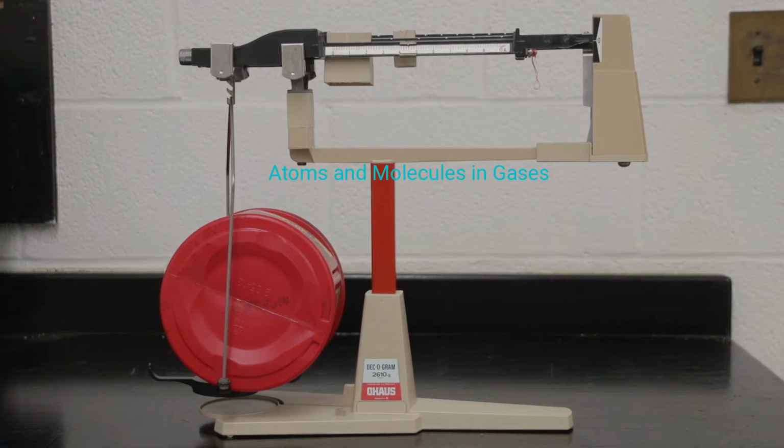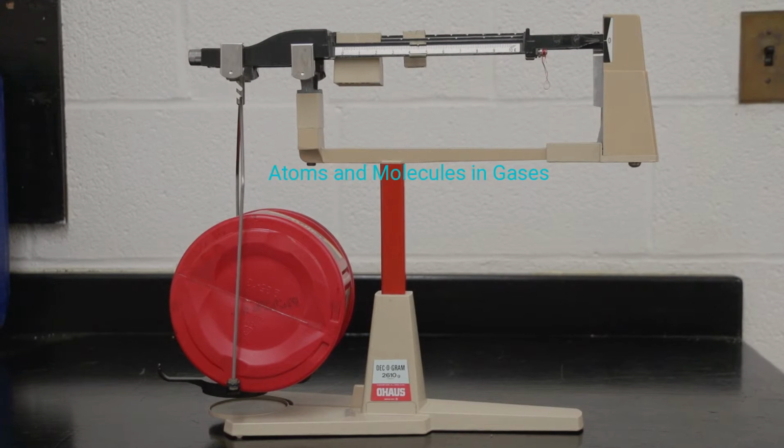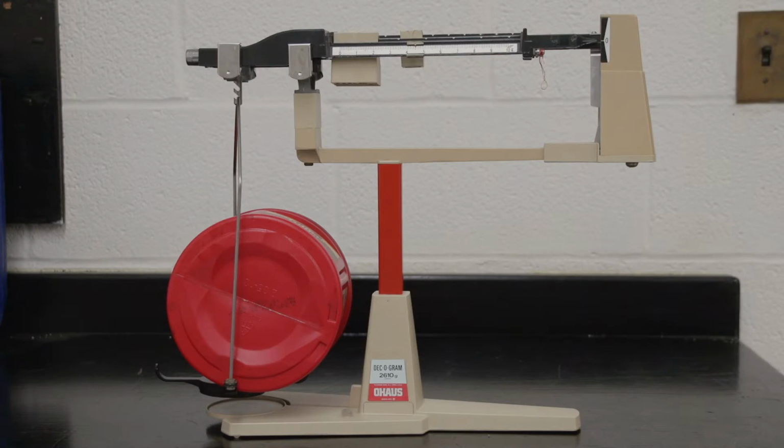In this experiment, we're going to look at fundamental constants of physics as determined by the properties of gases. And we'll do that with some very simple apparatus. We just have a balance here and a can of what formerly had been coffee that we'll fill with different gases and then actually measure the mass of that gas in that container. And that measurement will tell us how many atoms or molecules are inside that volume.